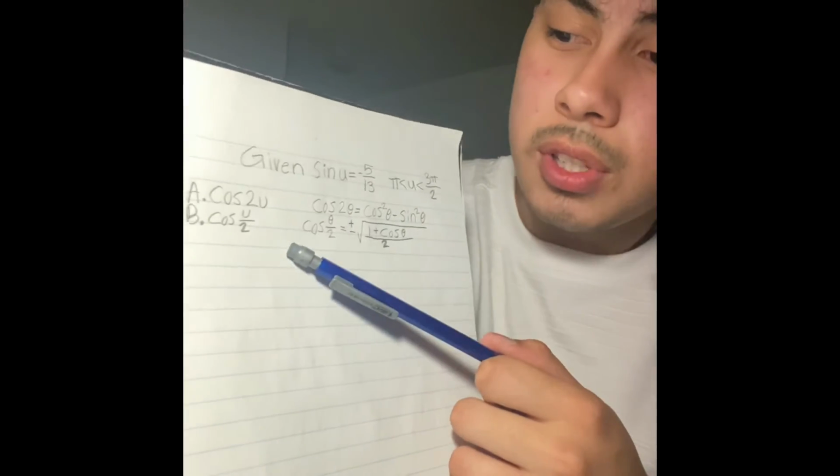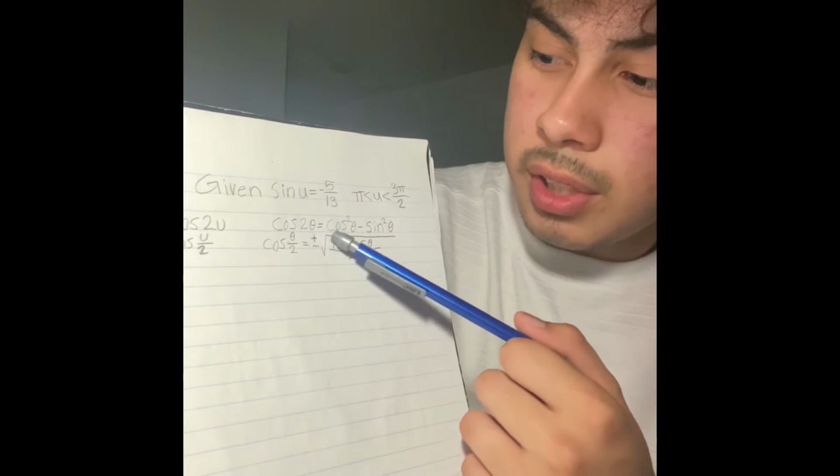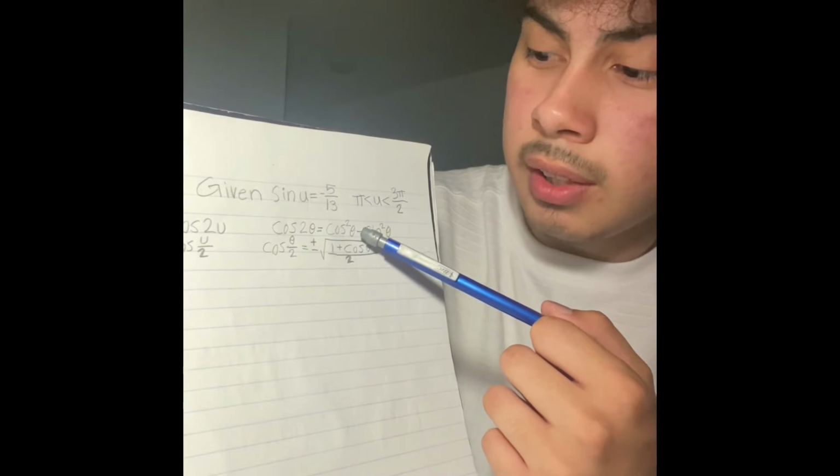Okay, so we are going to begin solving for cosine of 2u. In order to do so, we need to use this formula, cosine squared of theta minus sine squared of theta. We have the value of cosine of u, negative 12 over 13, which is what we solved for.